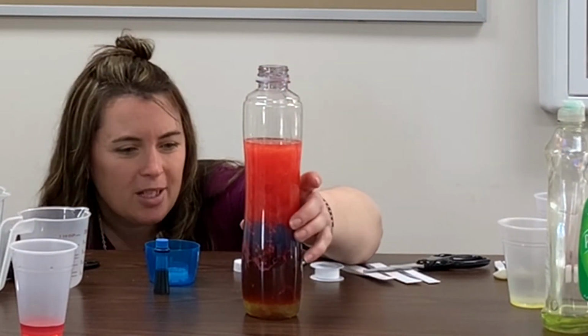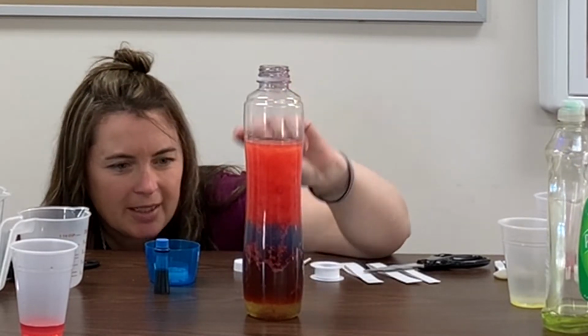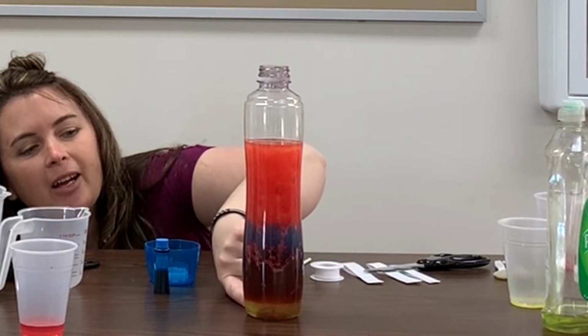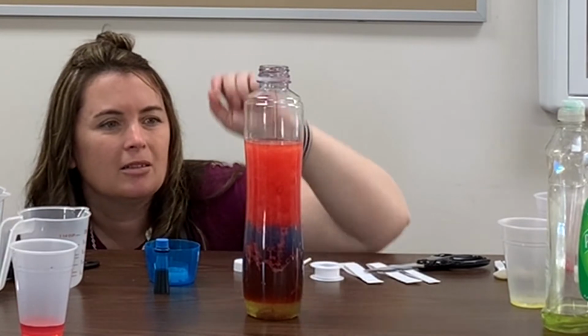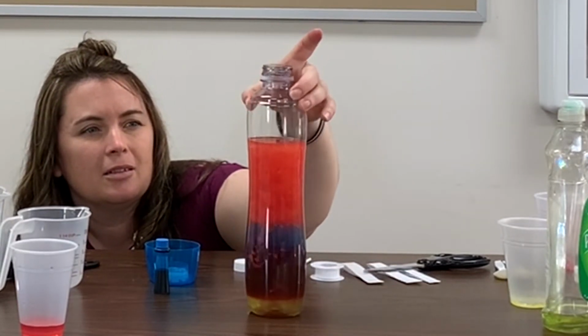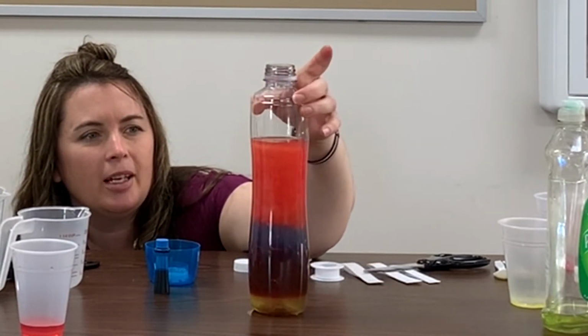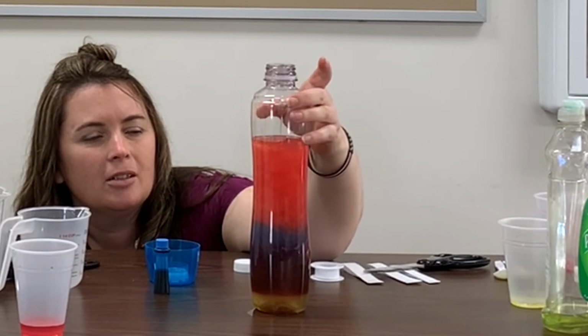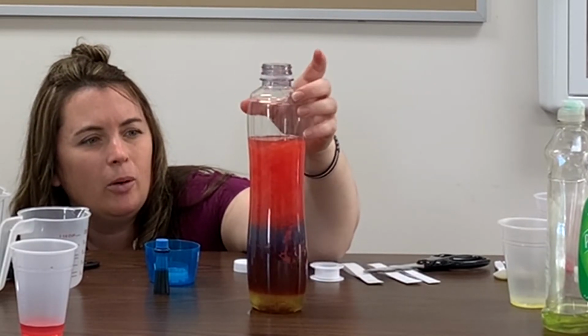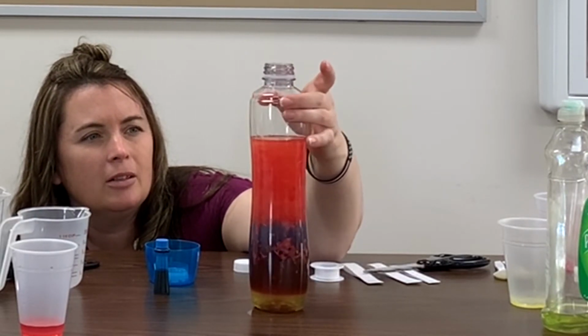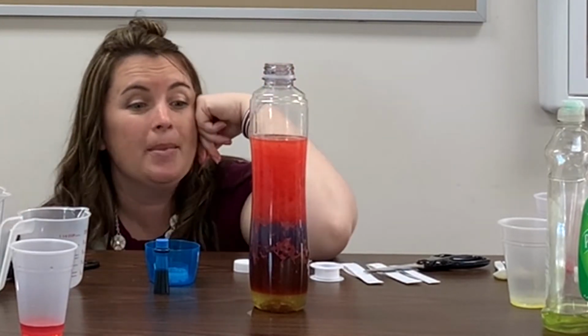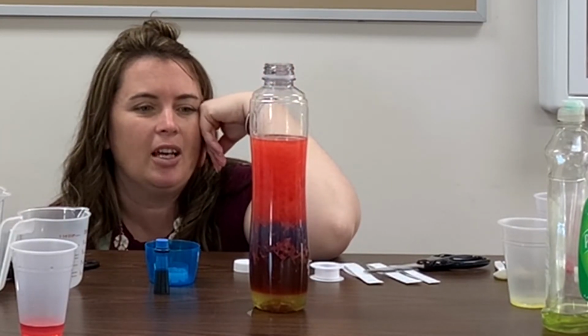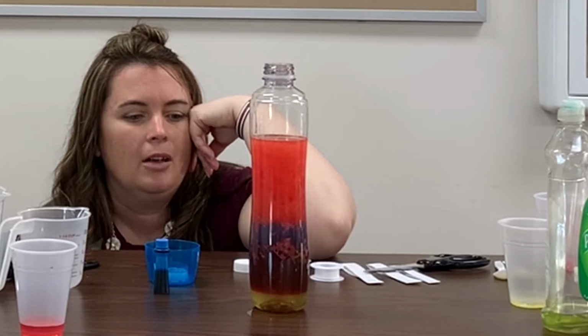Oh, did it go to the bottom? Did you guys see that? Now we have a new layer. It's still kind of separating out. So it looks like our baby oil and our mineral oil are fairly the same density because they're still kind of mixed up.